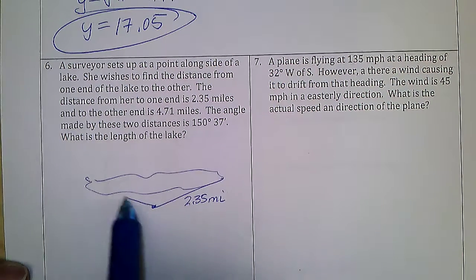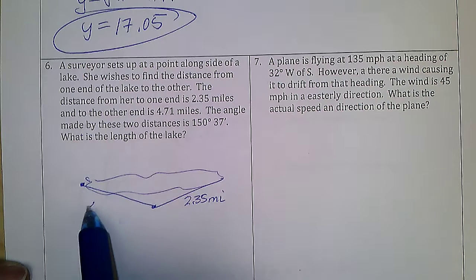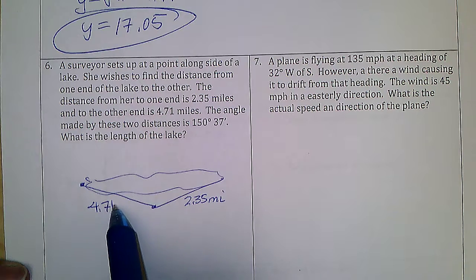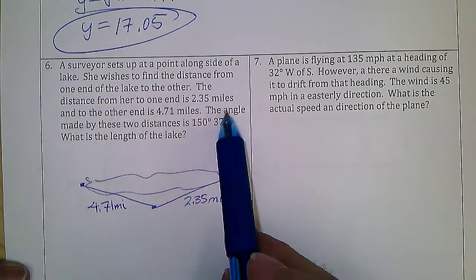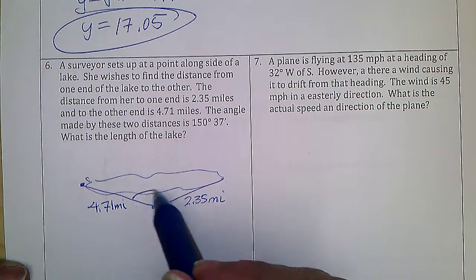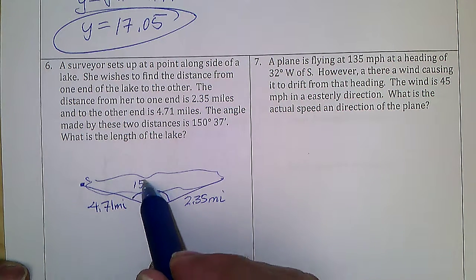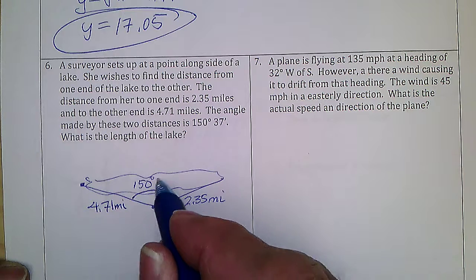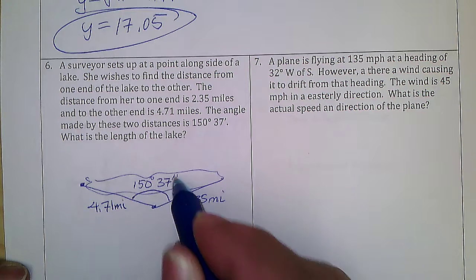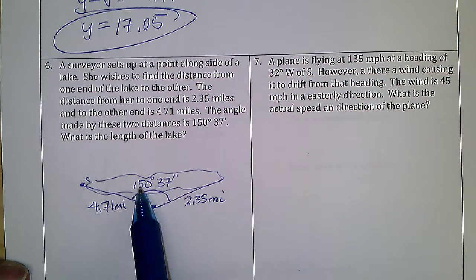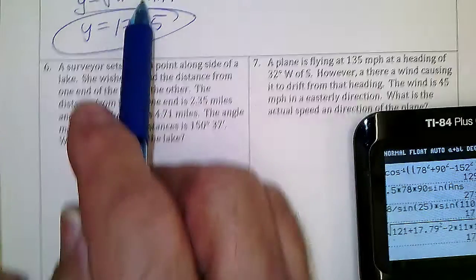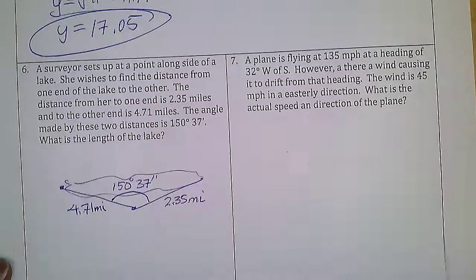She looks to the other end of the lake, and it's 4.71 miles. And the angle made by these two is 150 degrees, 37 minutes. Well, we got side, angle, side. We can find the opposite side. It's pretty much the same as what we just got done doing here.